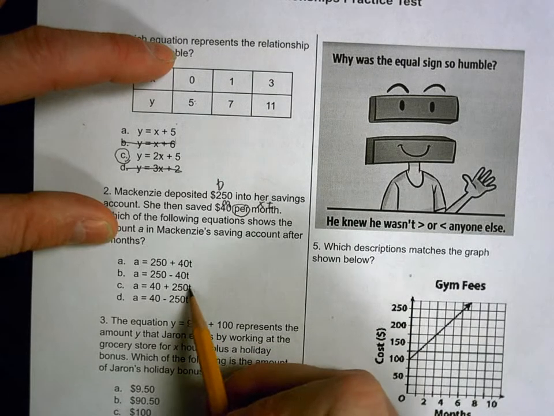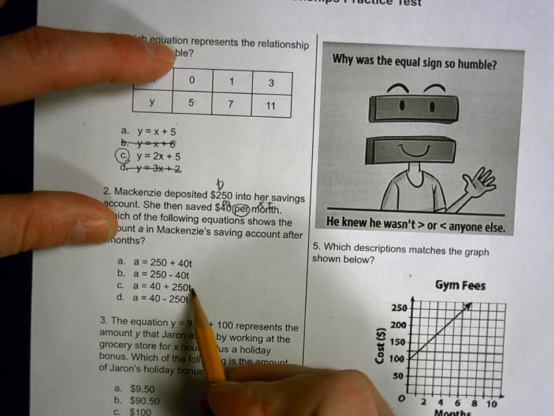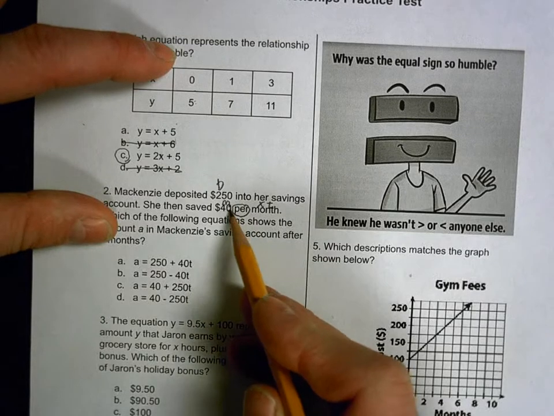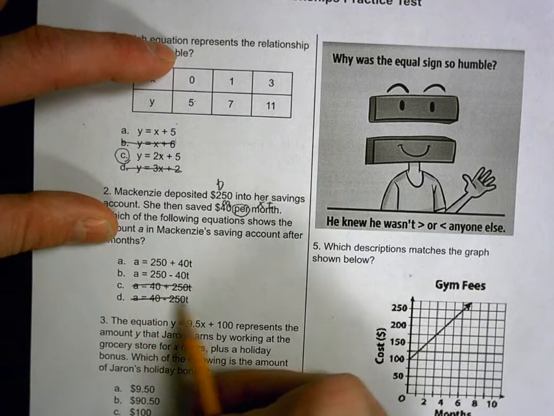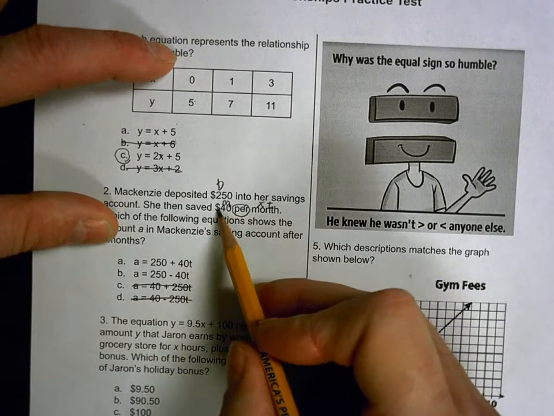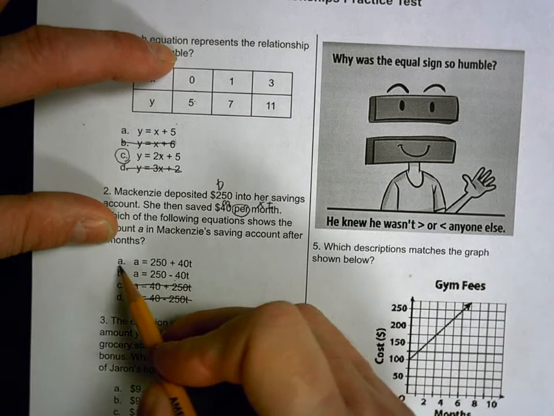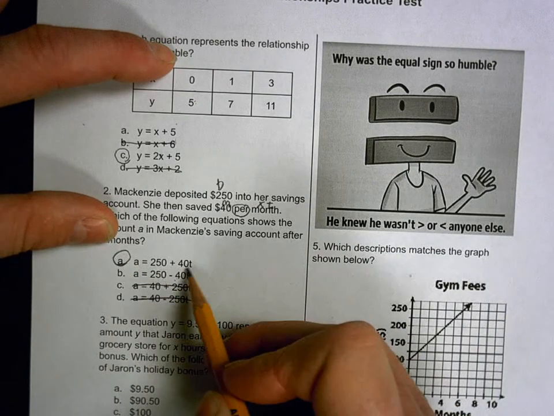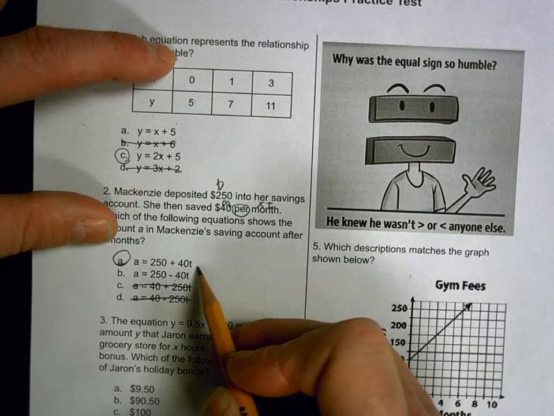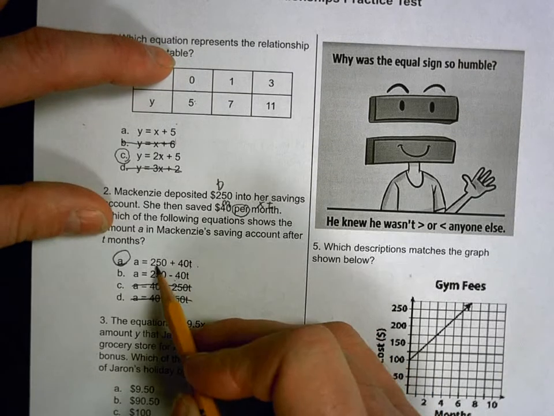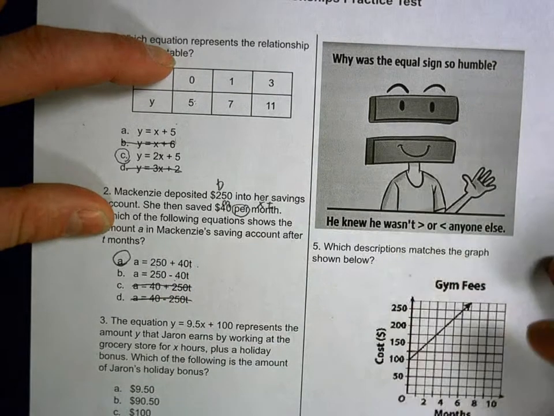Down here, we've got 250 as the M, and we know that's not true because 40 is the M, so we can eliminate these two right off the bat. We know that there's an addition. Right here, there's taking away, so our only correct answer is A, because in A, they're taking $40 every month, and they're adding it to 250, and that's what we want.